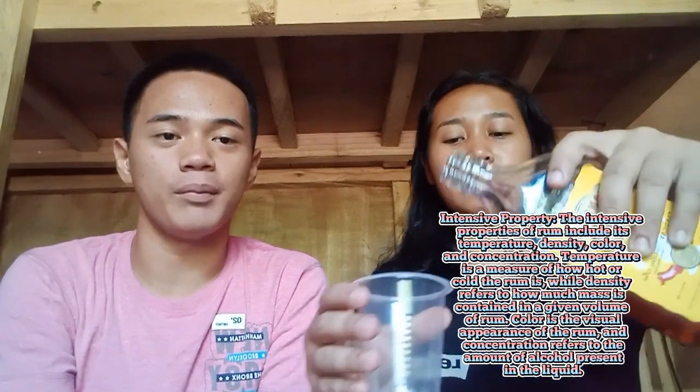Rum, intensive property. The intensive properties of rum include its temperature, density, color, and concentration. Temperature is a measure of how hot or cold the rum is, while density refers to how much mass is contained in a given volume of rum. Color is the visual appearance of the rum, and concentration refers to the amount of alcohol present in the liquid.